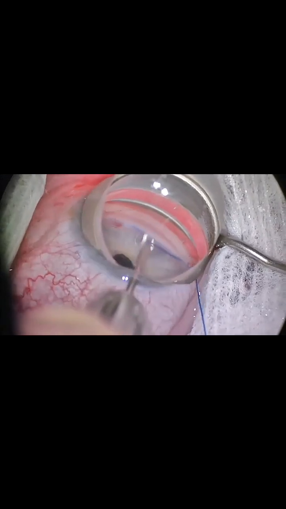As you can see here, the other end of the suture is coming out from the other end of our incision.